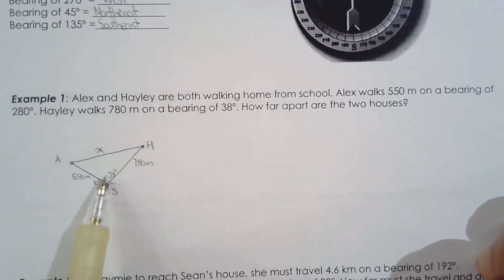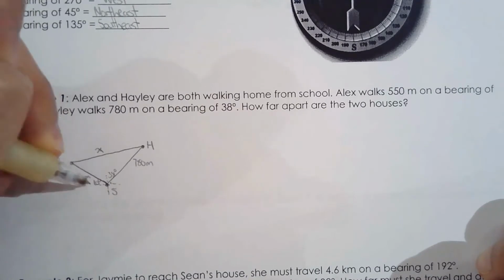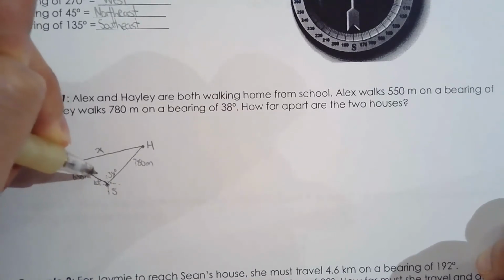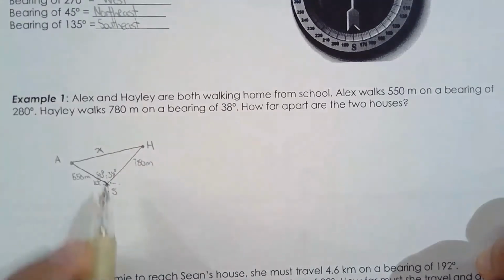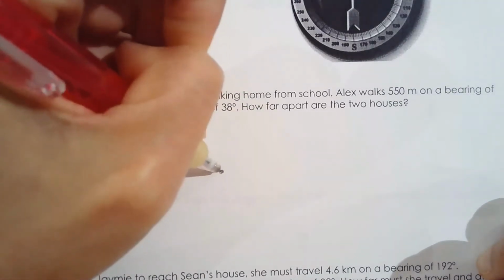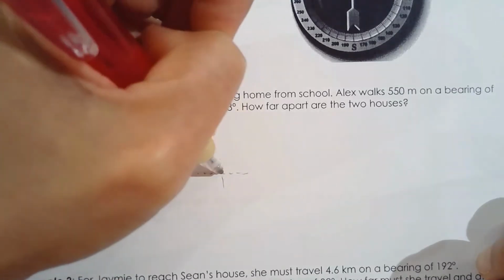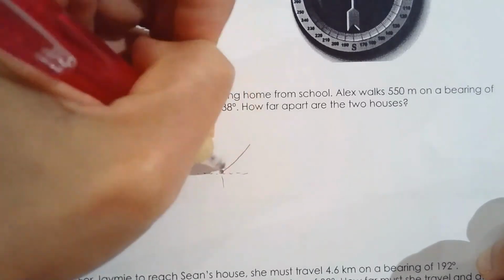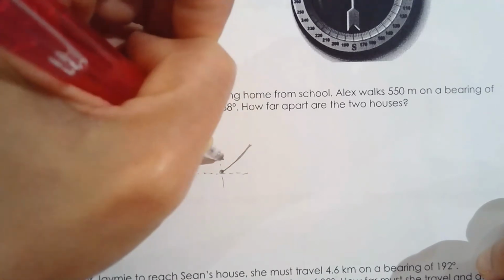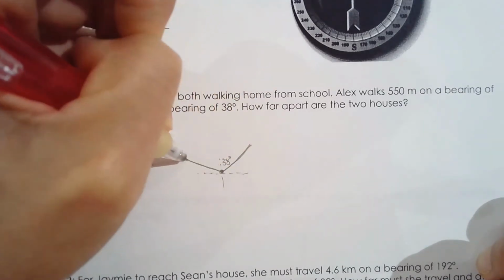These two angles here are complementary. They add up to 90 degrees. So this is 80 degrees because it's one quadrant, right? I'm going to blow that up to make sure we're perfectly clear on what is there. So this is 38 degrees, on a bearing of 38 degrees, and obviously not drawn to scale.